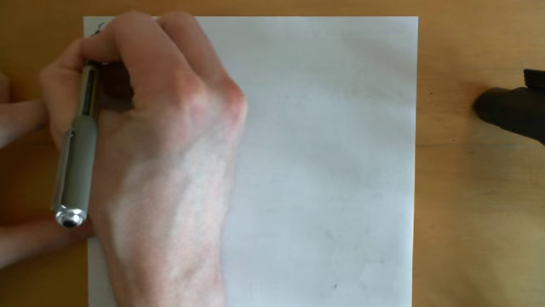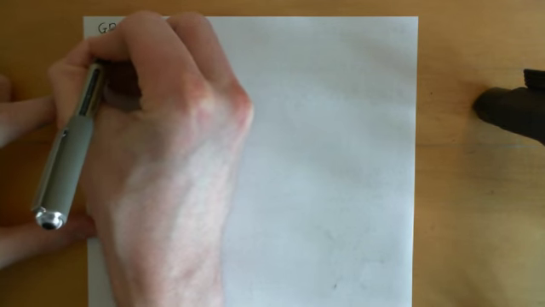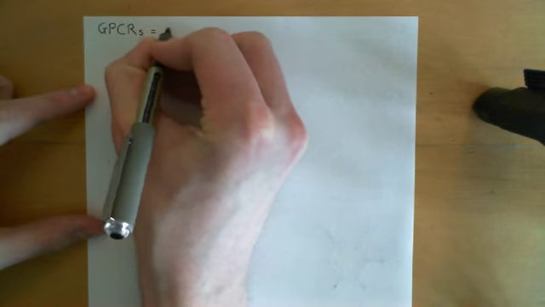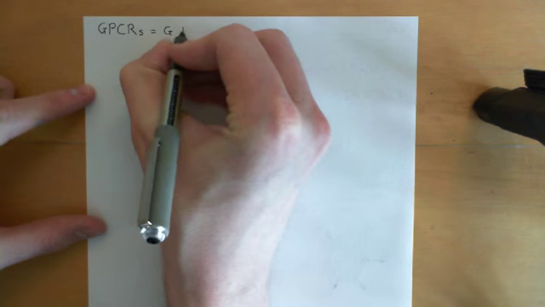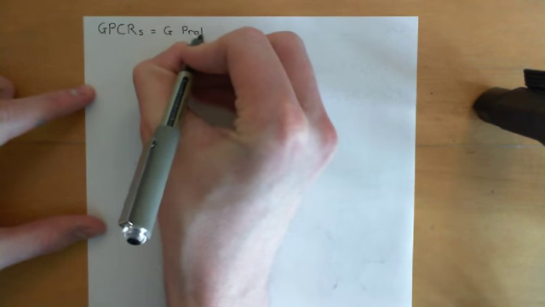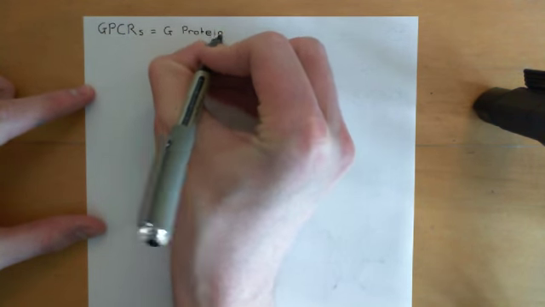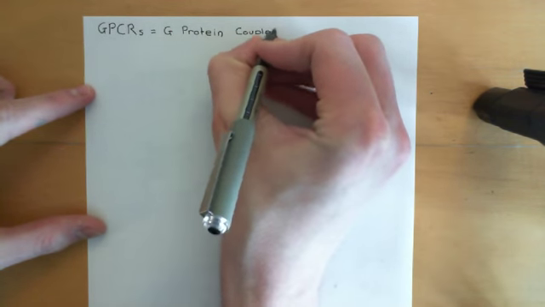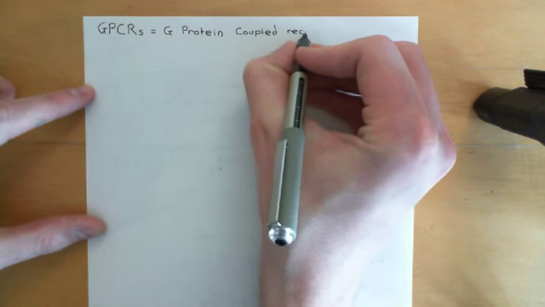So let's turn over the page and talk about G protein coupled receptors then. G protein coupled receptors, usually abbreviated down to GPCRs, are a massive great family of receptors in humans. In humans alone, we have over 800 different G protein coupled receptors, and they'll all have different ligands, basically.